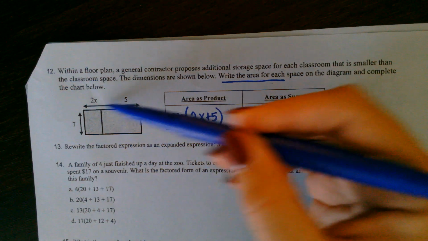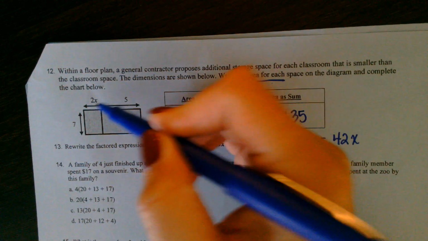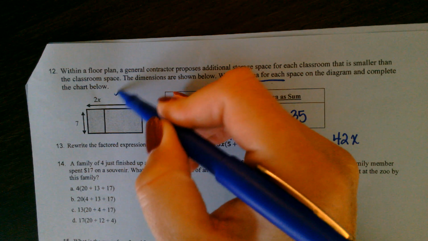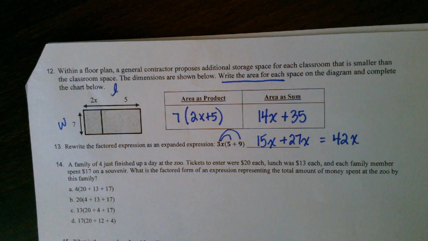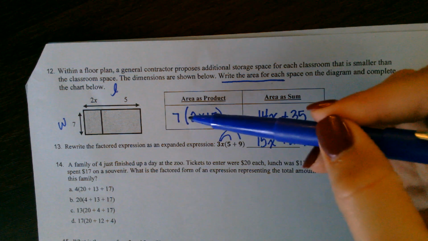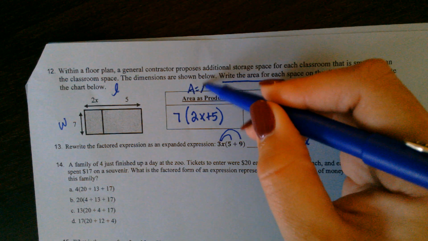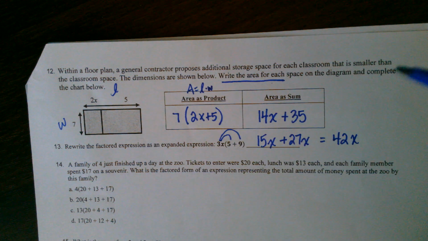So remember, you have the length and the width. So the length is represented by 2x plus 5 because you got to add each piece to get your length. And your width is represented by 7. So the area as a product, you just take the number on the outside and you write the length times the width because the area is equal to the length times the width, or base times height.